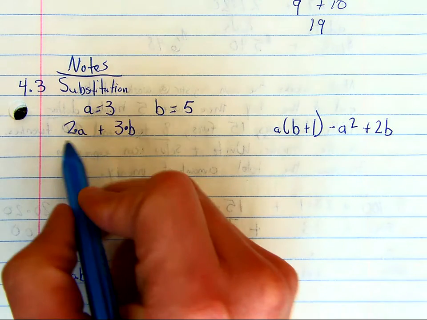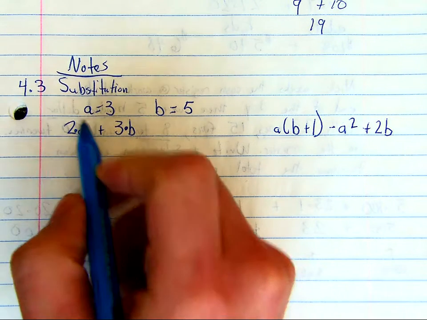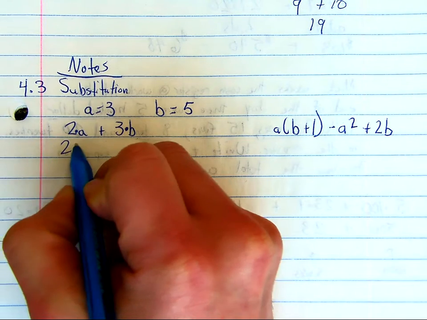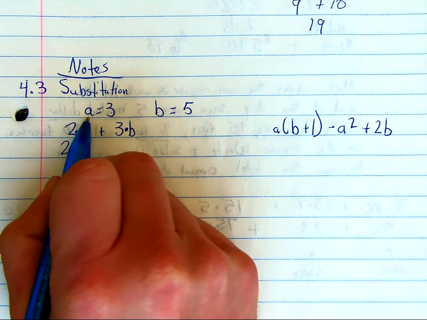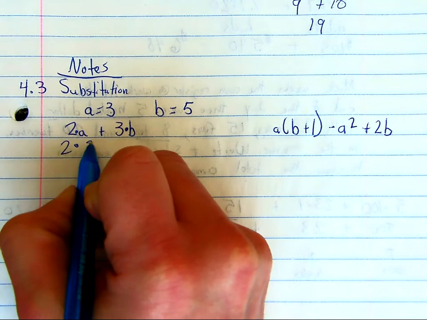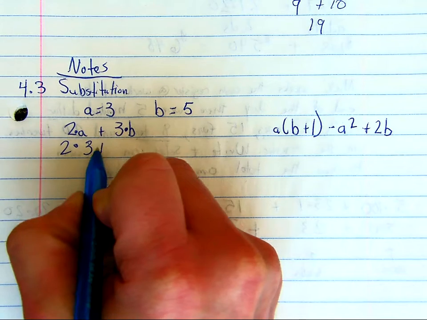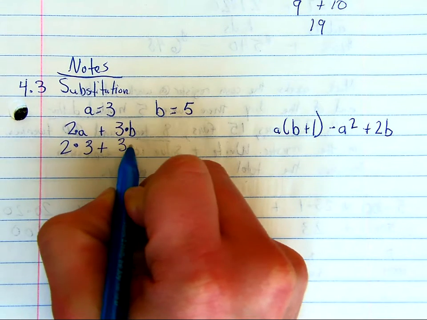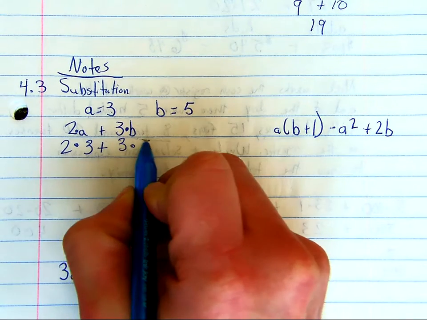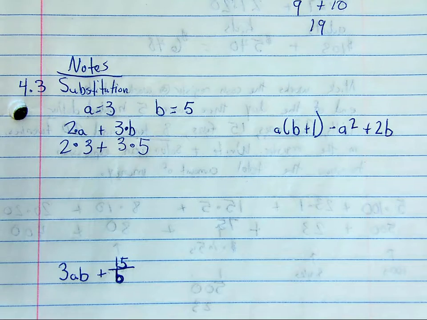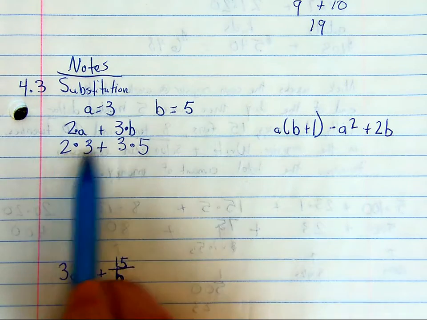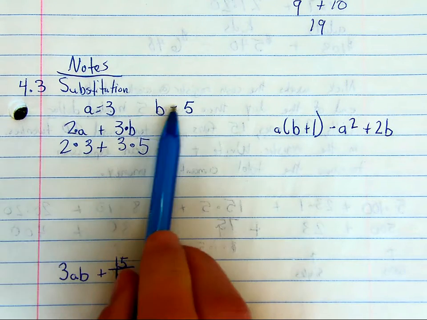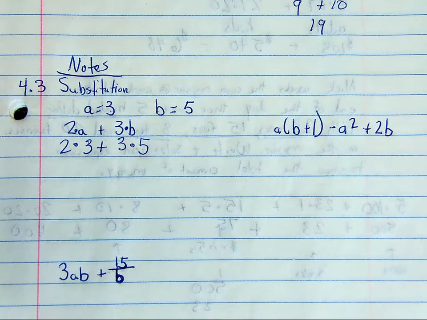There you go. So I would substitute it in, and I'm going to rewrite it out. So this is 2 times A, which it says A is 3. So 2 times 3 plus 3 times B is 5. So 3 times 5. So the first step is putting the numbers in for the letters.